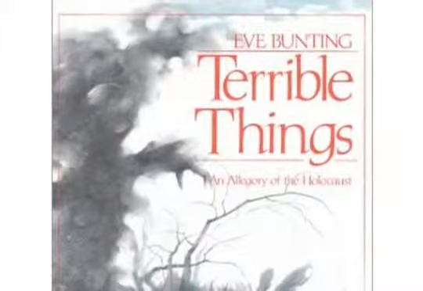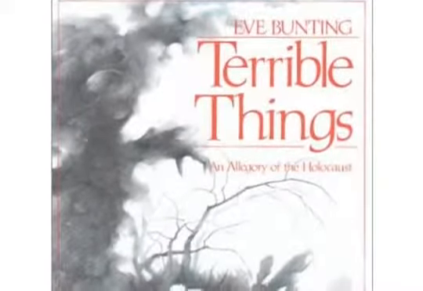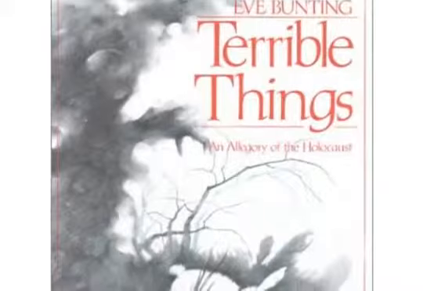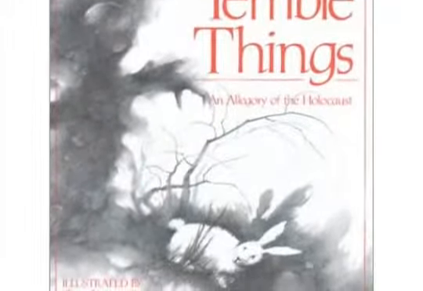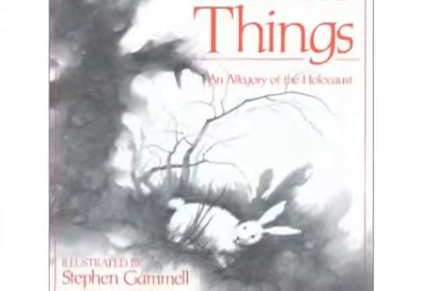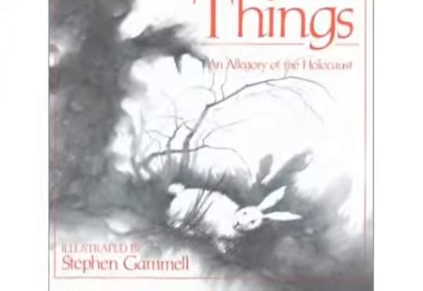For example, some titles that I'd like to share today, if you're studying World War II, you could use Eve Bunting's Terrible Things, which is an allegory of the Holocaust, to make those connections for students. And in this story, Eve Bunting uses animals to see the relationship to World War II. What grade level would you say that was at? I would say it's at an upper elementary grade level, but the theme, the ideas presented in it are more complex, and so that allows you to use it at the middle school or high school level.